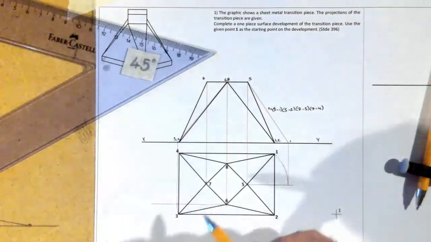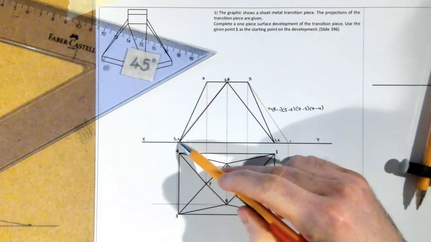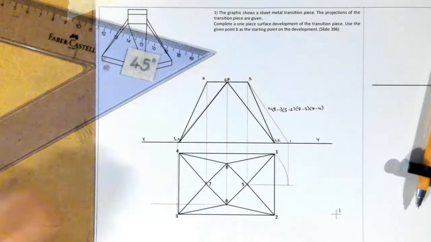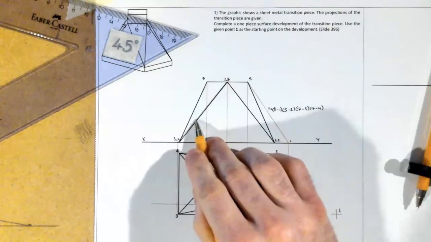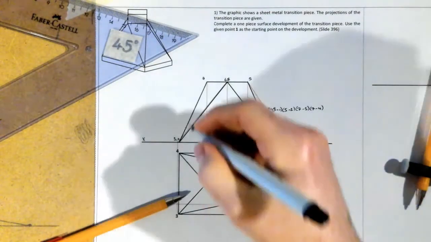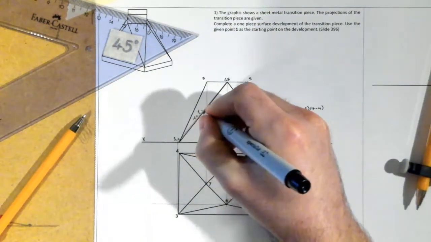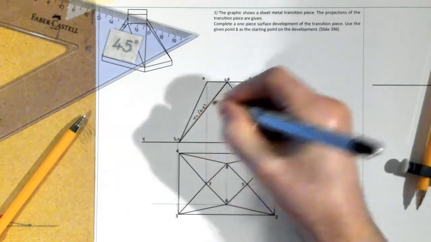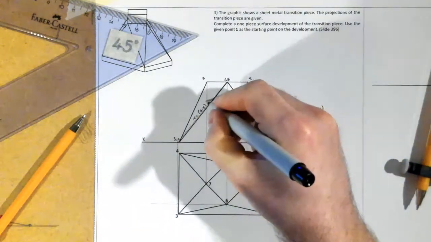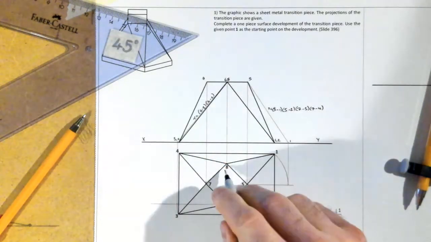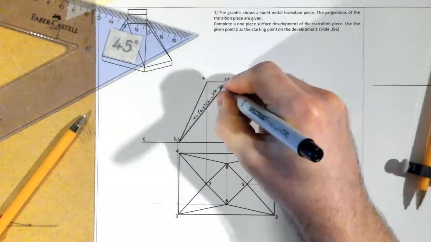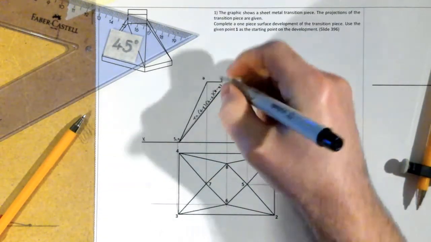It might be hard to see there, but there's about a mil or two in the difference. And that there is my true length of the line, the true length of the line 6 to 3, which is the same as 6 to 2, the same as 8 to 4, and then the same as 8 to 1.